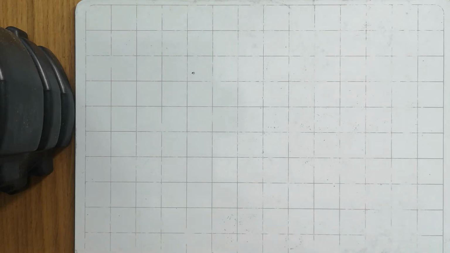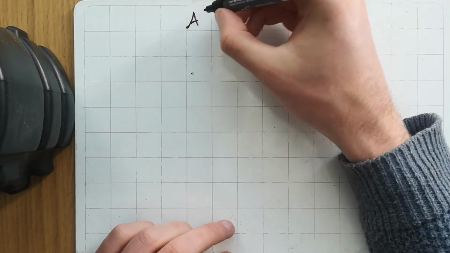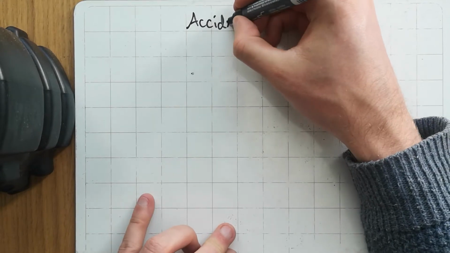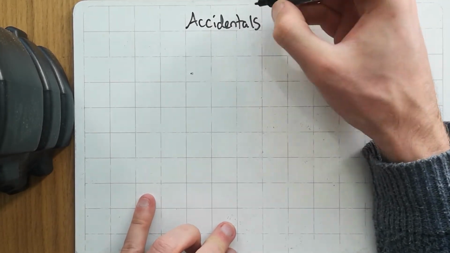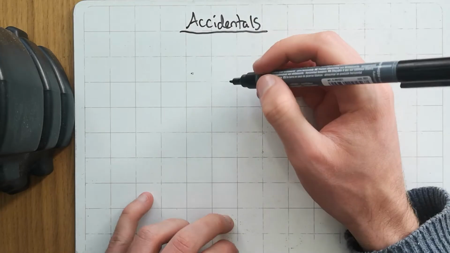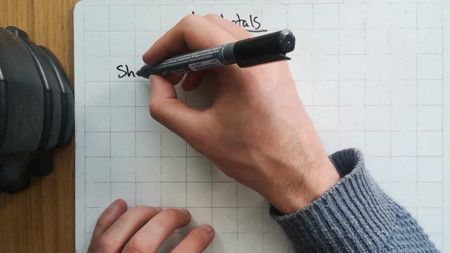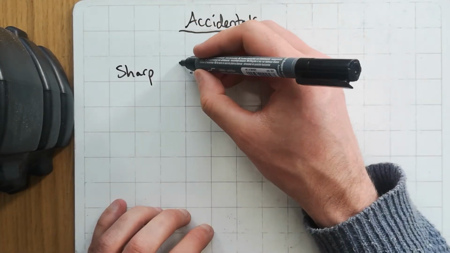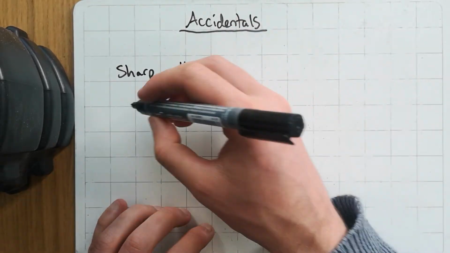Okay, final thing we're going to do today is what we call accidentals in music, and accidentals are your sharps and flats. Okay, so we've got a sharp symbol, which looks like a hashtag.